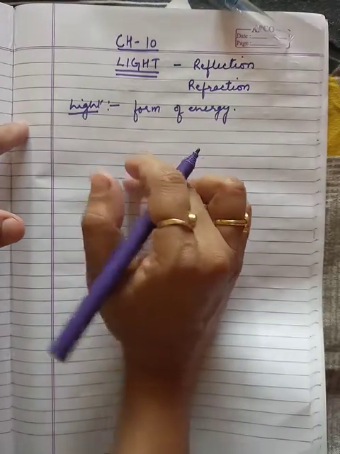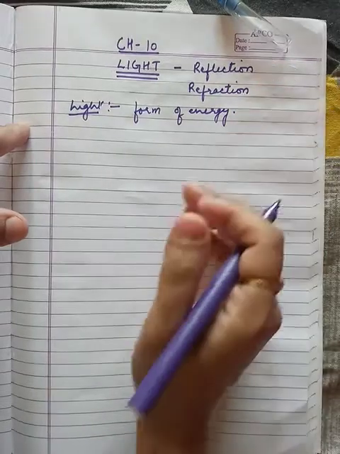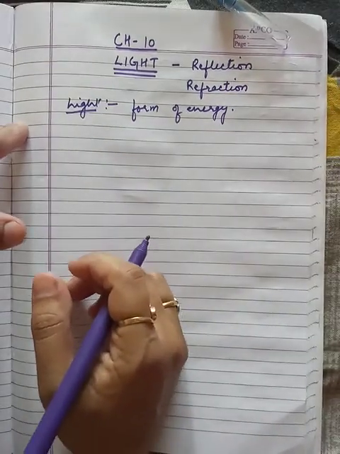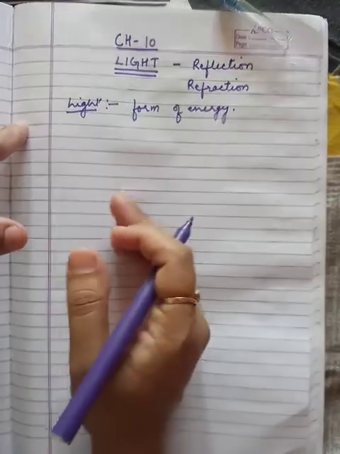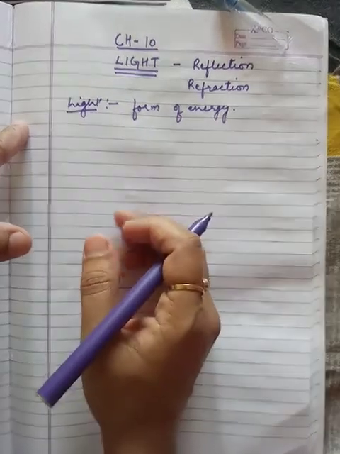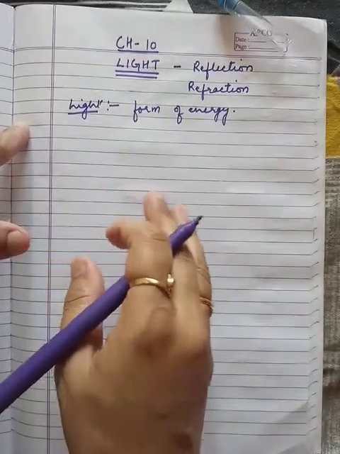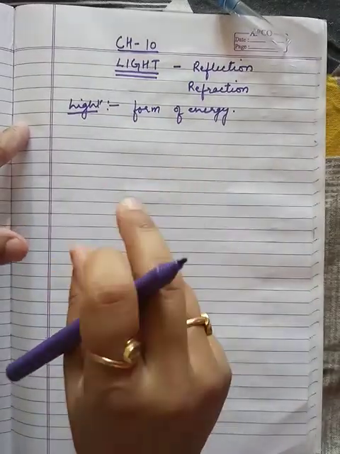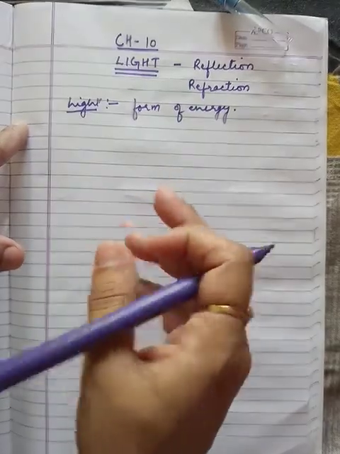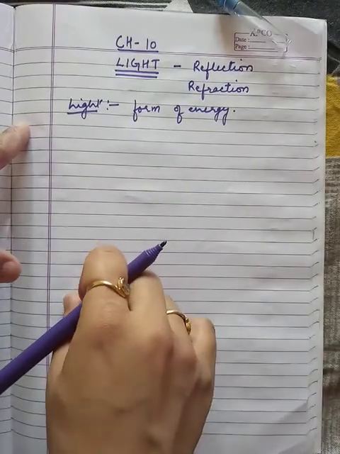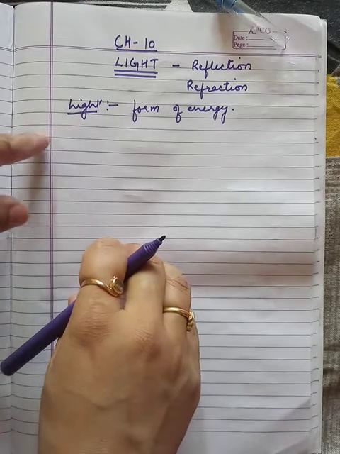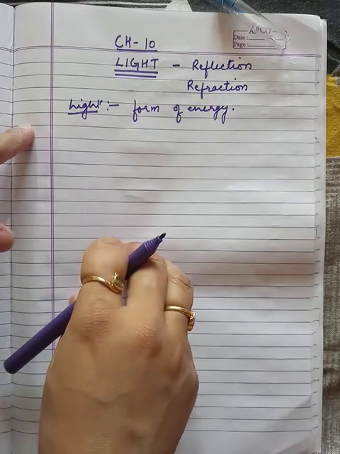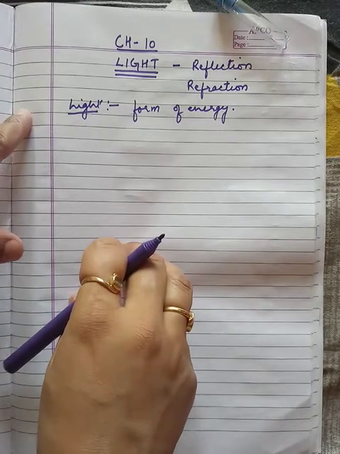Because of these phenomena, which we will be understanding in this chapter and the next chapter, our eyes are able to make an image of that object, and that is how we are able to see. So it's very important to study light in our daily life. It has a very great important role.